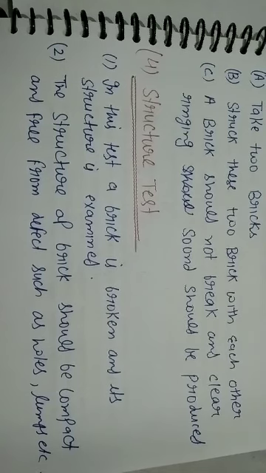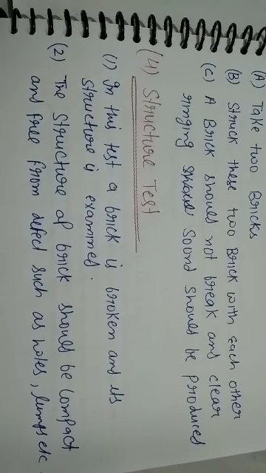So these are the tests which we can easily do to check the quality of brick. These are the important tests which are used for brick testing. In our upcoming lectures, we will discuss how the bricks are manufactured, how the bricks are classified, and the important terms related to bricks.